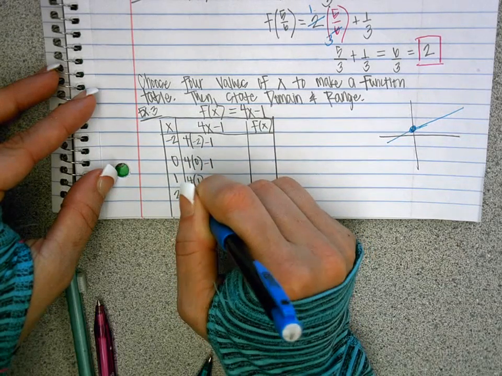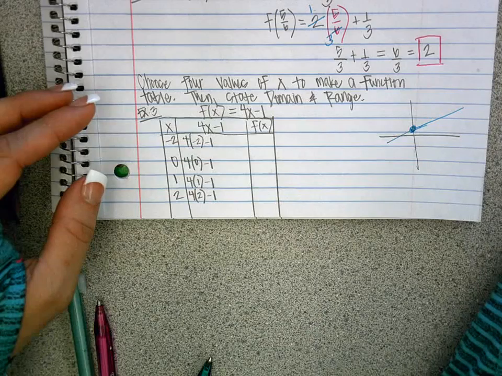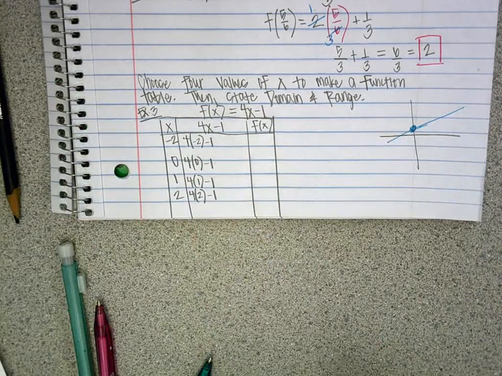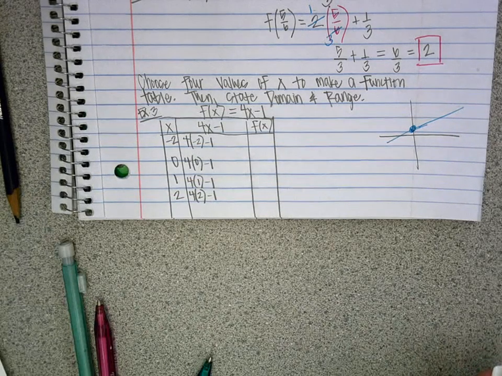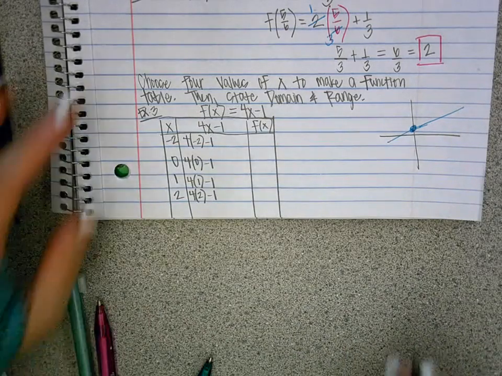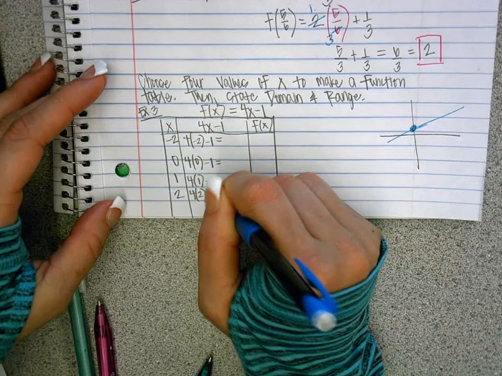So I want you to, on your paper, try to work those out. Like I said, on your homework, these tables are already going to be made for you. You just have to fill them in. Hopefully you left yourself a little bit of space to work this out.